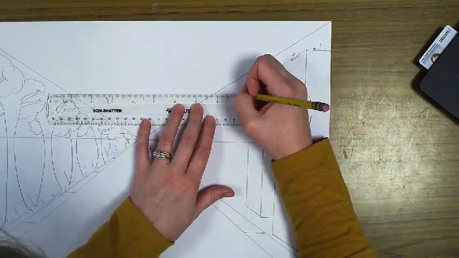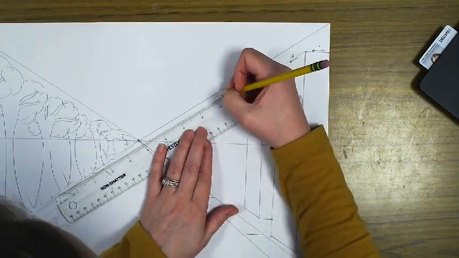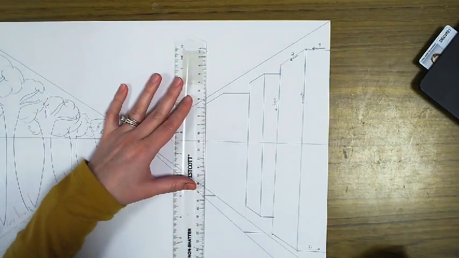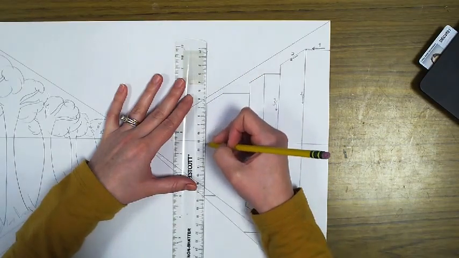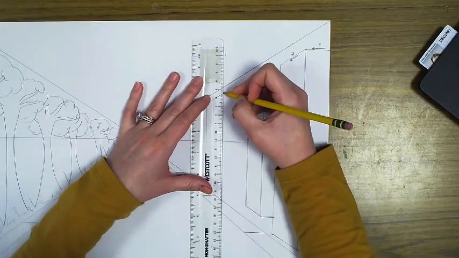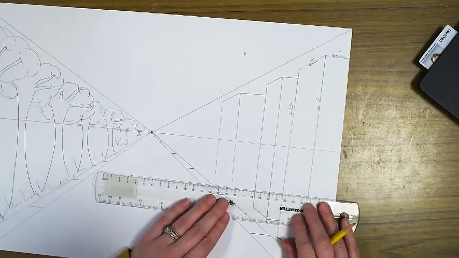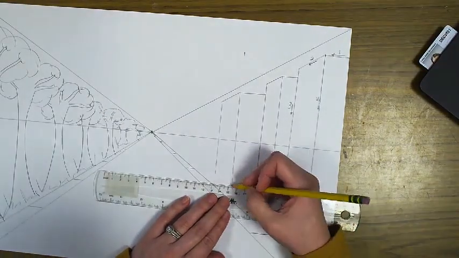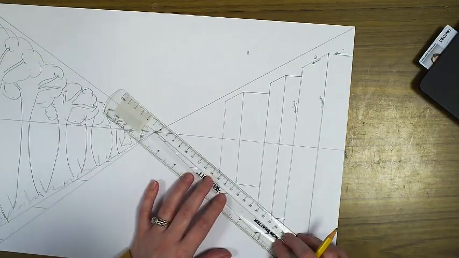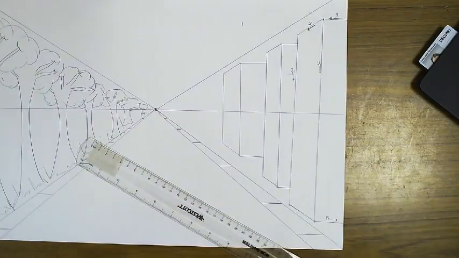So 1 straight out, 2 diagonal down, 3, keeping my ruler parallel, 3 straight to the ground, 4, straight down again, 5, bring it in along the side, and then making sure that this line is parallel to my sidewalk.